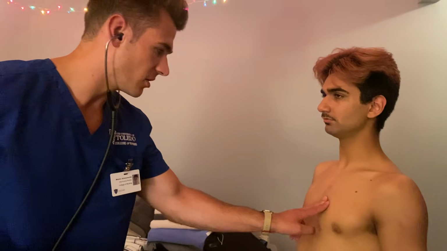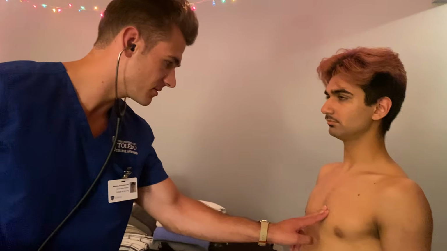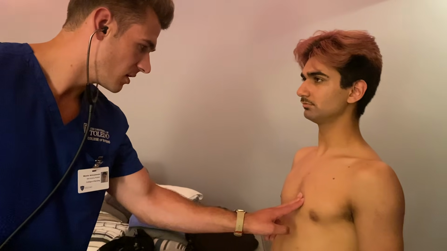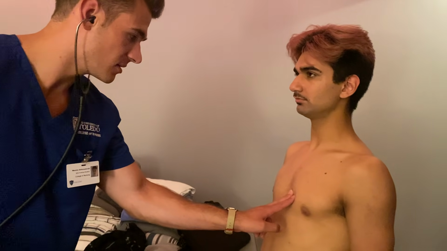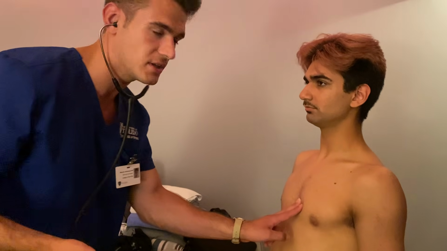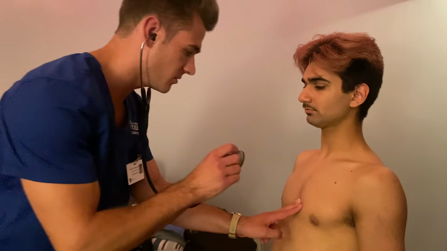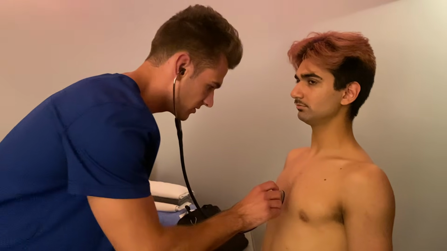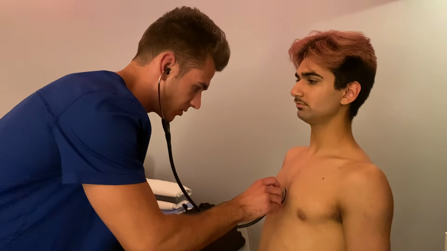All right, now I'm gonna go to the fourth intercostal space. That's right here. This is the tricuspid region, and I'm going to auscultate that now, and that's also left sternal border.